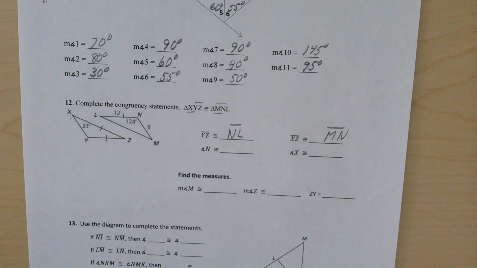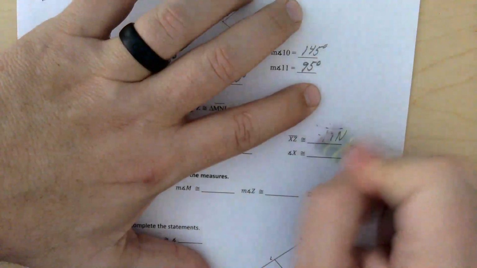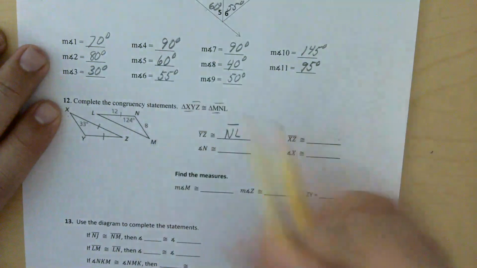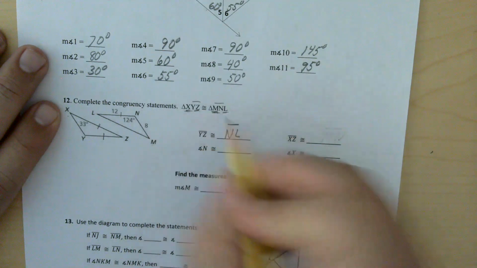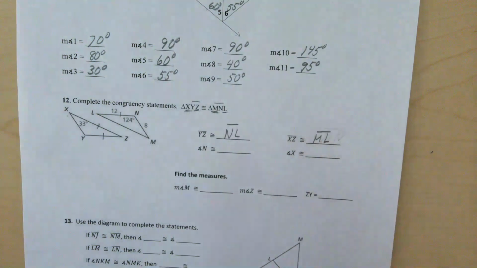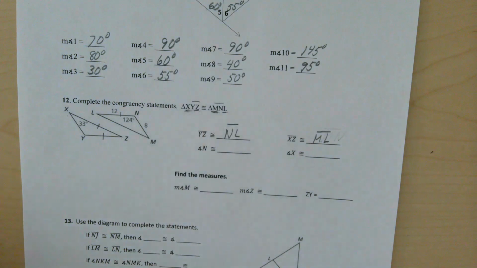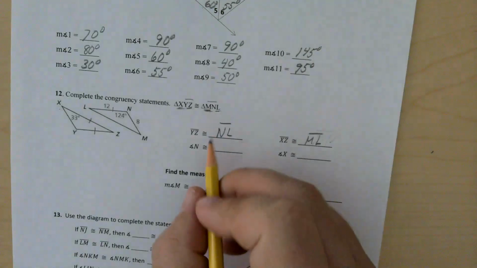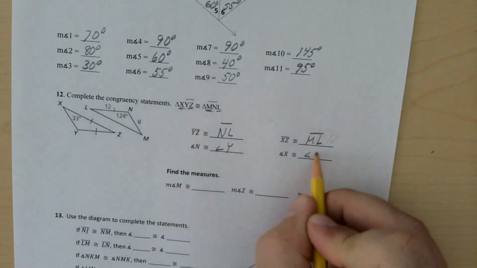Let me see. Oh, I actually looked at that incorrectly. This is XZ. So XZ is ML. So again, it's very important to have things match up. The order of these letters matter. When I look at my angles, angle N has to be the same as angle Y, and angle X has to be the same as angle M.